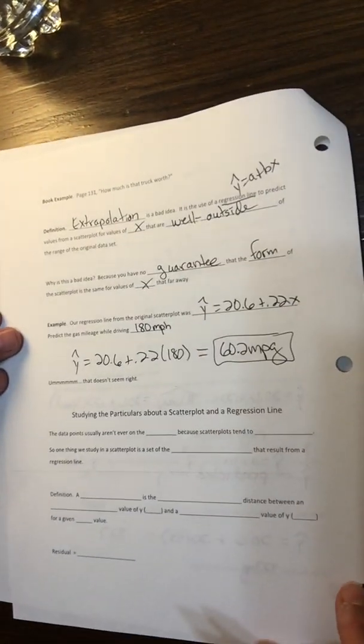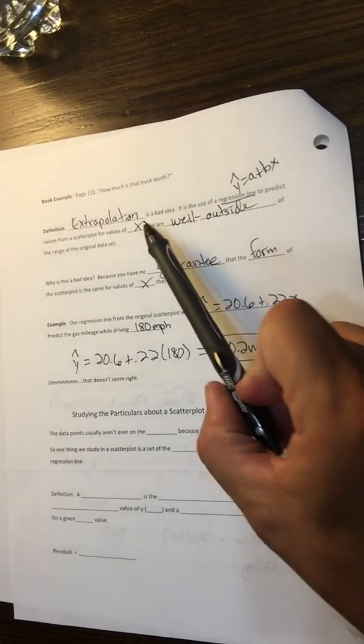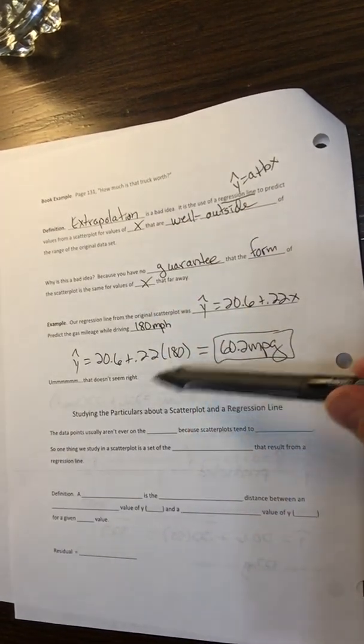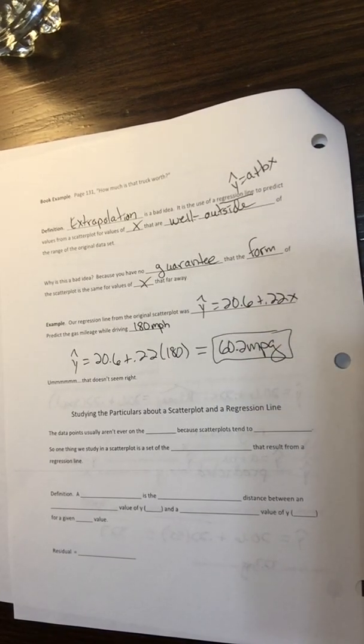So that's an example of this word extrapolation. It's a bad idea to make predictions for x's that are well outside your data range. And that 180 is well outside our data range. This doesn't make any sense at all.